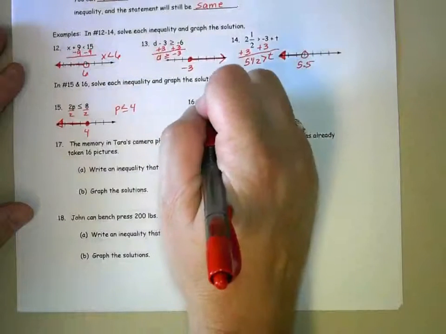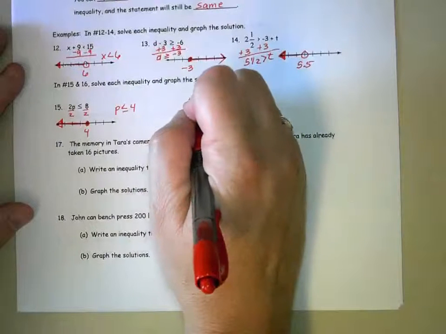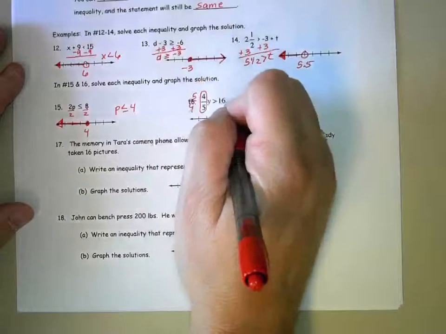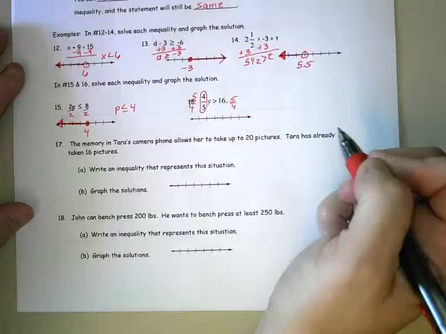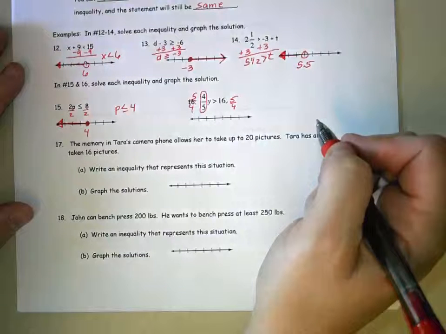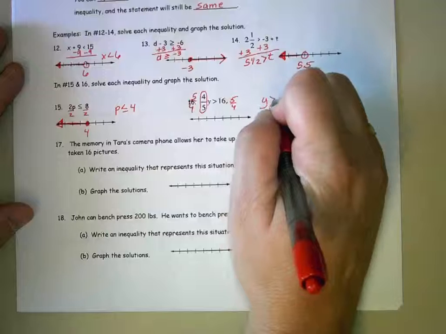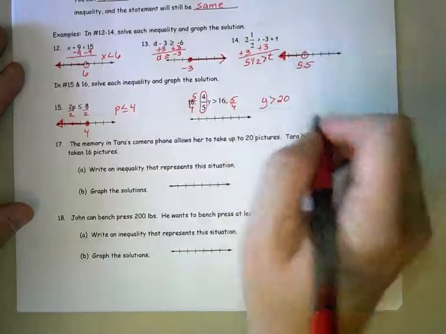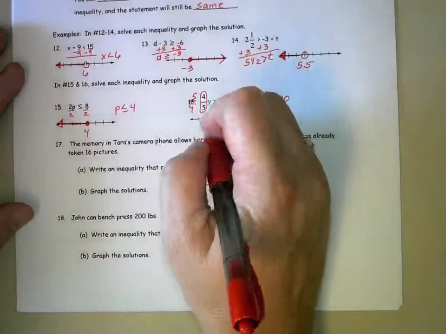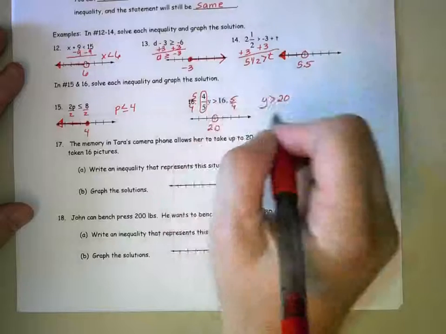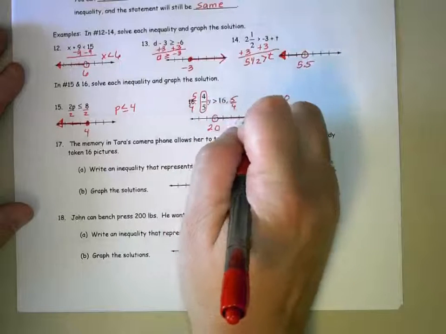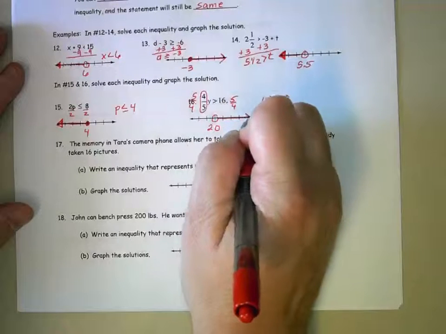Number 16, to get rid of that 4/5, we're going to multiply both sides by 5/4. 16 times 5 divided by 4 is 20. You are going to have an open circle on your 20 and everything to the right.